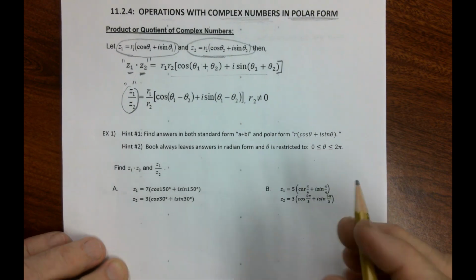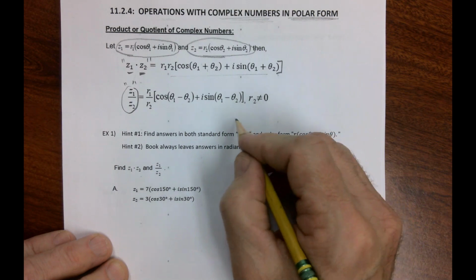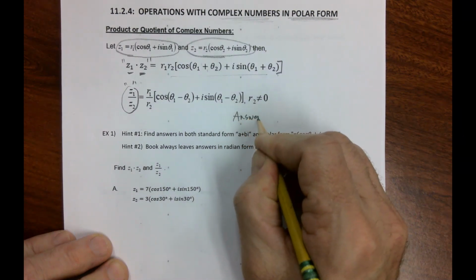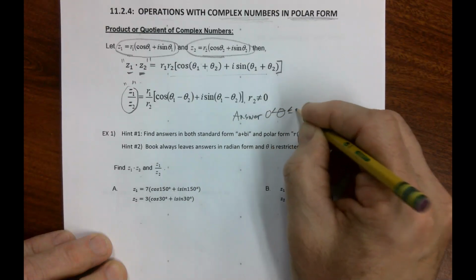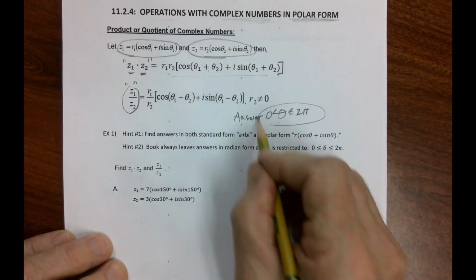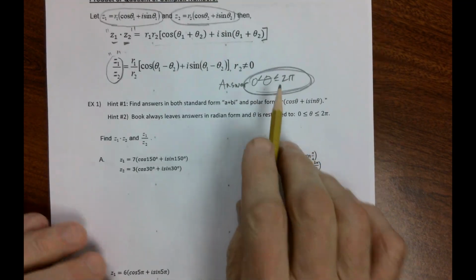Now there's a huge hint that I should have put in here somewhere. Your argument has to be greater than 0, less than or equal to 2 pi. This is going to be significant. It's going to sneak up on you. Now let's just dive in to one.